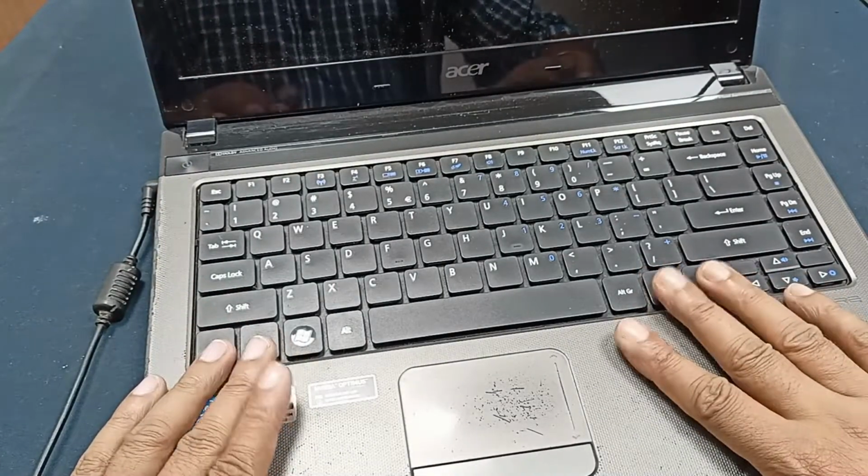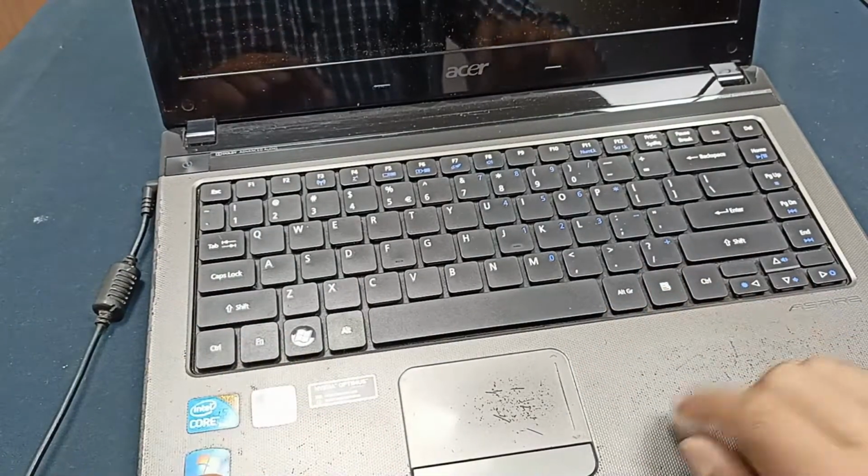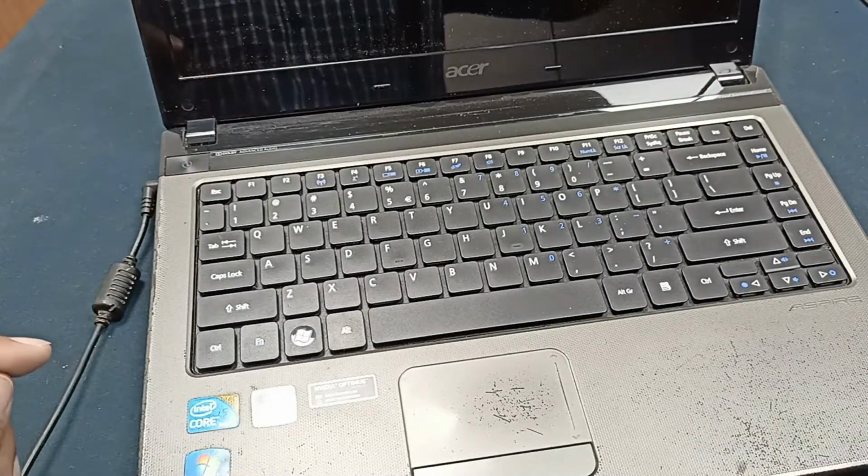This laptop has a circuit problem too. I will repair this motherboard. Okay, let's start.